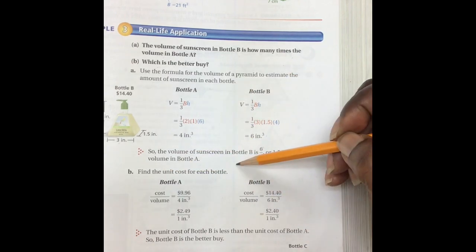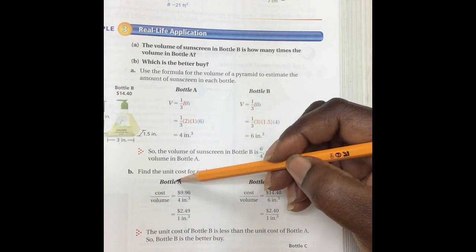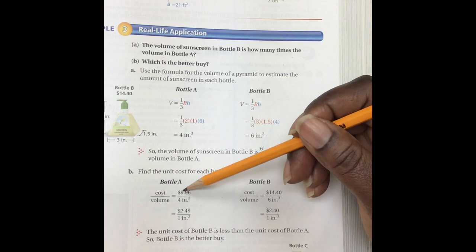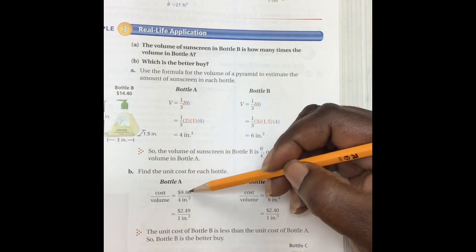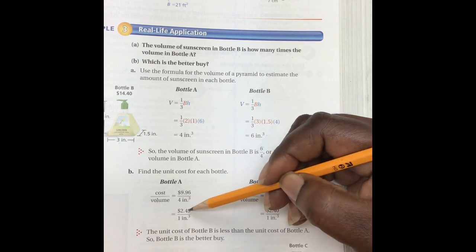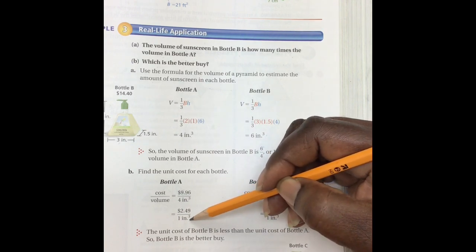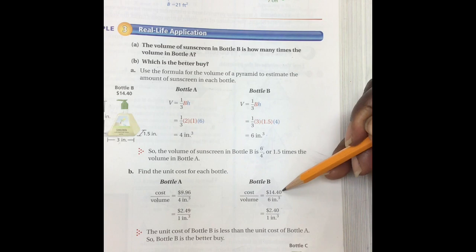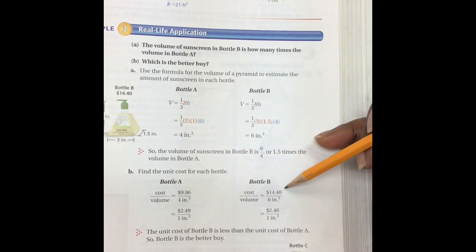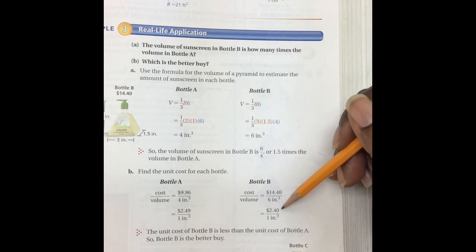So find the unit cost. Here in bottle A, it costs $9.96, okay, the cost to the volume. Break it down to one volume, you have $2.49 per volume. And here, same thing, cost to volume. You have the cost of $14.46 to 6 inches in volume. Break it down to one is $2.40 per volume, and that's how that's done.